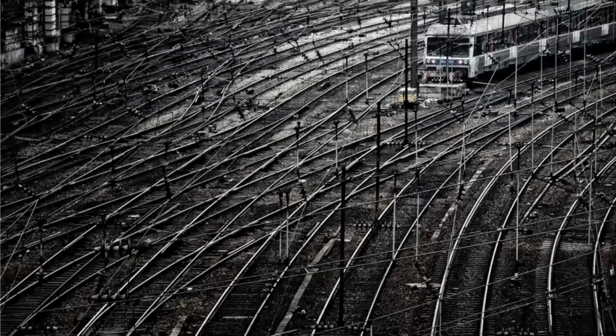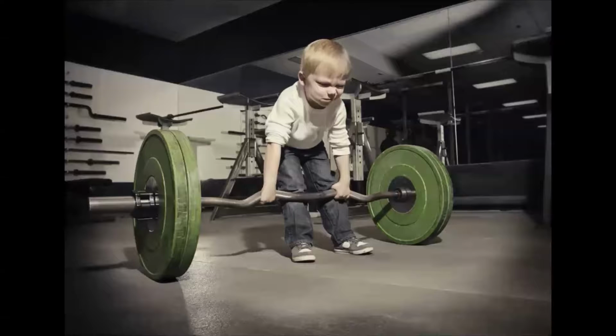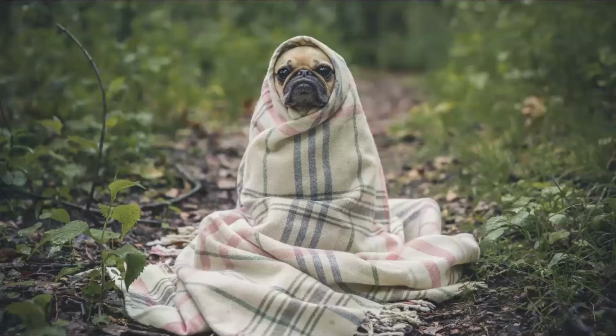The first image is an image of these railway tracks. And I've used it in a previous presentation to show complexity, difficult decision-making, a chaotic environment. So you can use this to show a problem or a difficult situation. Another great image of taking on a challenge or struggling is this little boy trying to lift the weights. Or even this dog who shows that he needs some help or something is not going well for him or he's not in the best space at the moment.